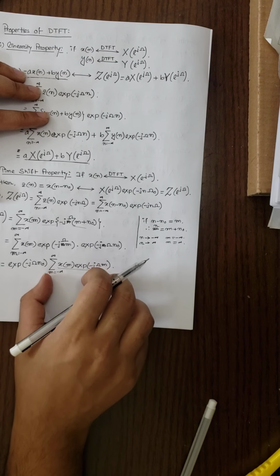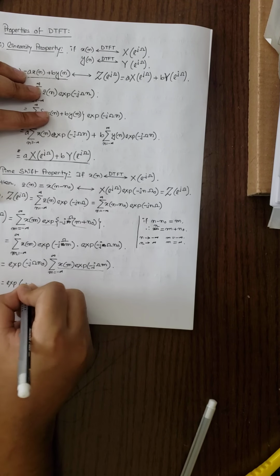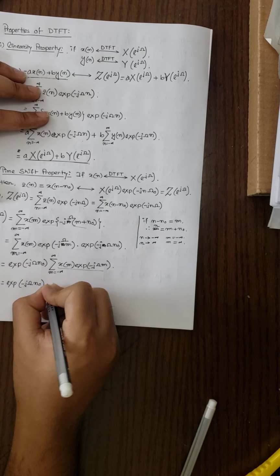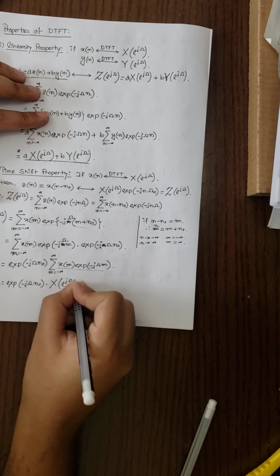So this can be written as e to the power minus j omega n naught times x of e to the power j omega.